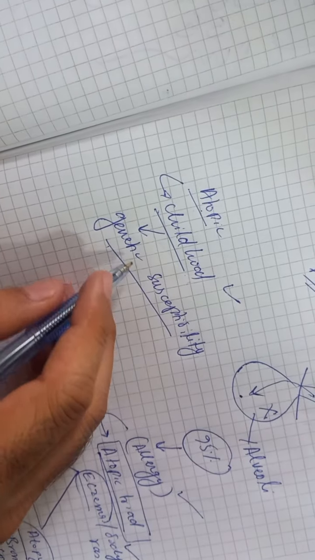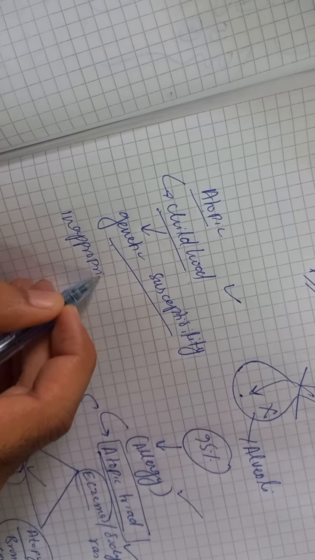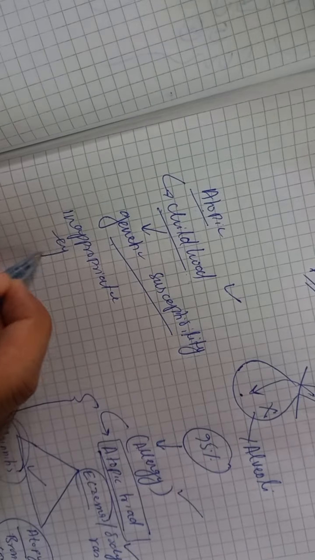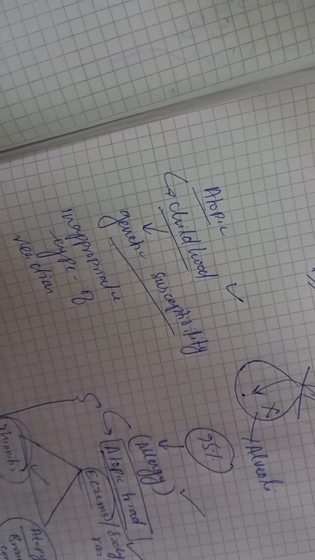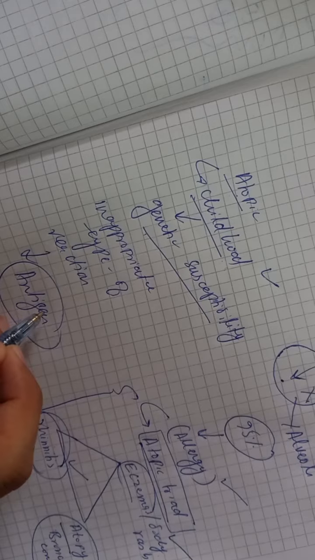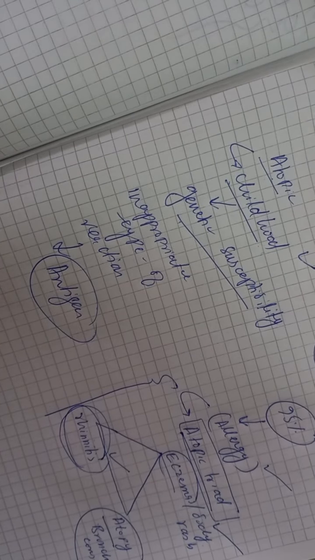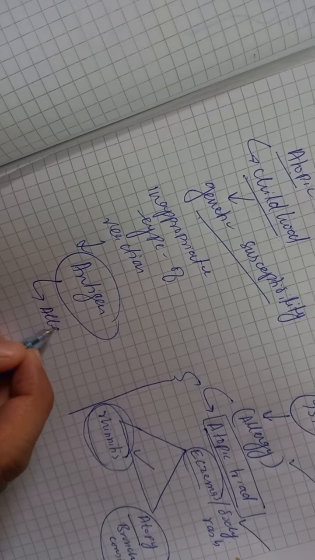Okay, so for example, what is that genetic susceptibility? That genetic susceptibility is an inappropriate type of reaction of the body to some foreign antigen. Okay, to some foreign antigen. And what is that antigen in this specific case? In this specific case, that antigen is allergen.